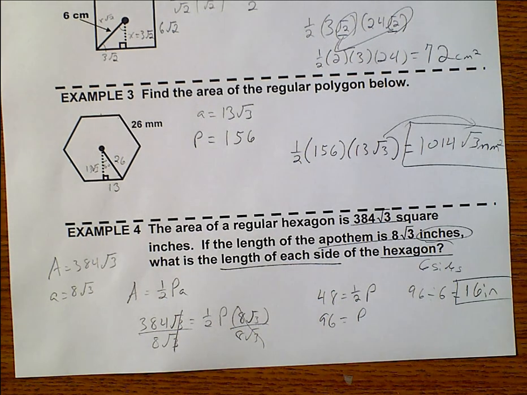And so the first 3 are pretty much self-explanatory. It's just work through the formula, find your apothem, find your perimeter, plug it in. Example 4 was backwards. They gave you the area, and you needed to figure out the perimeter so that you could then find the length of each side.